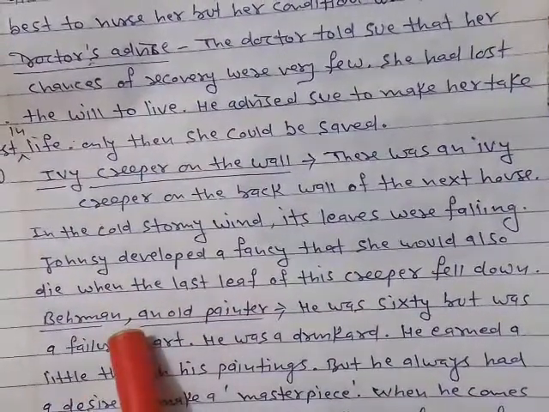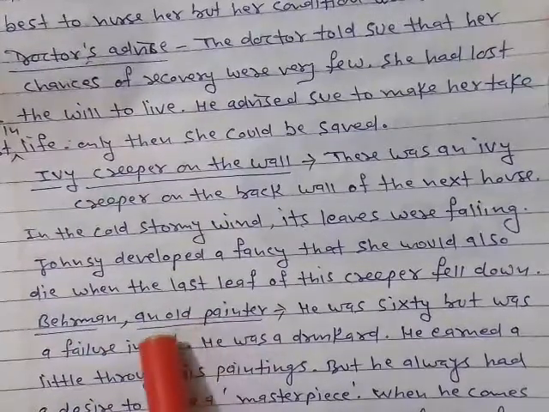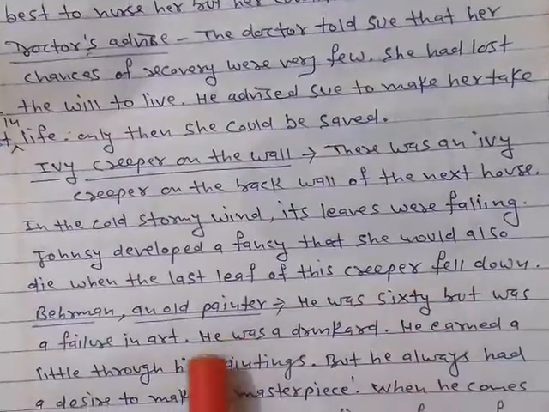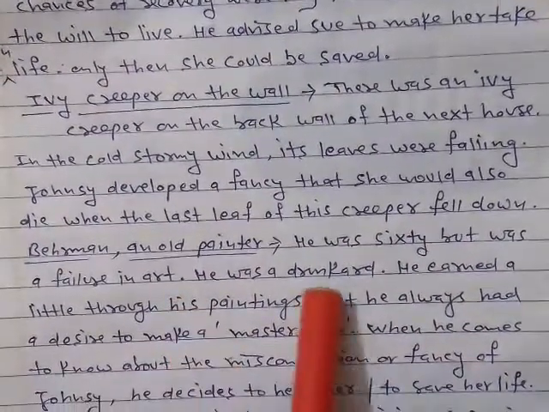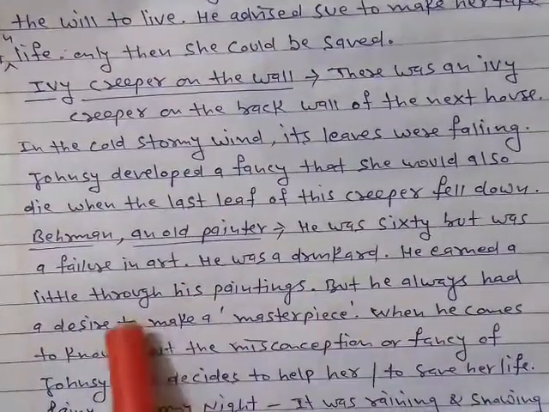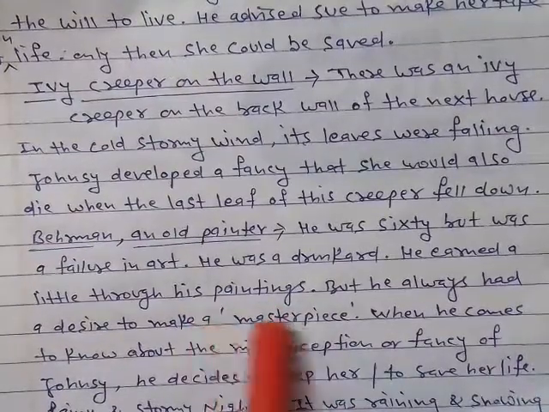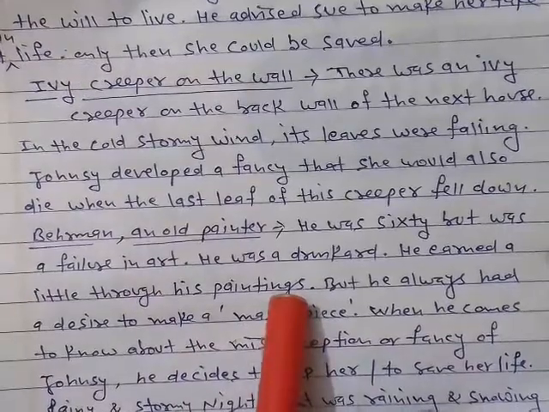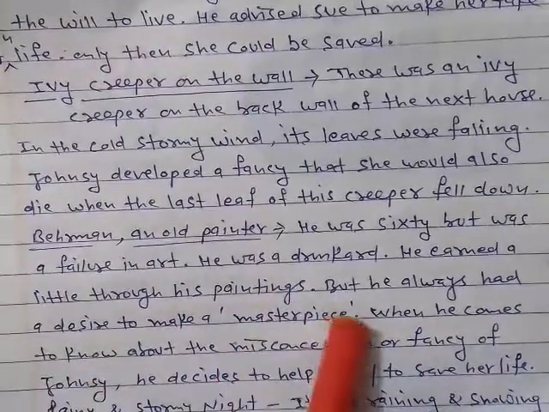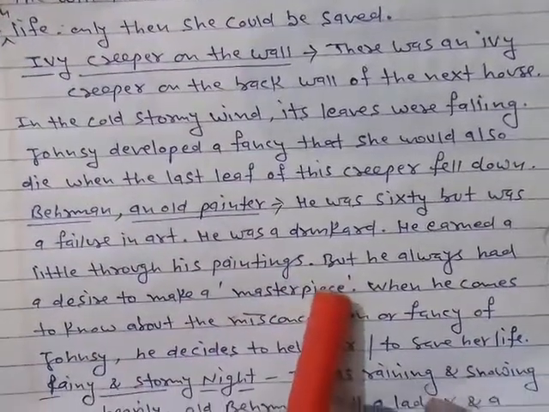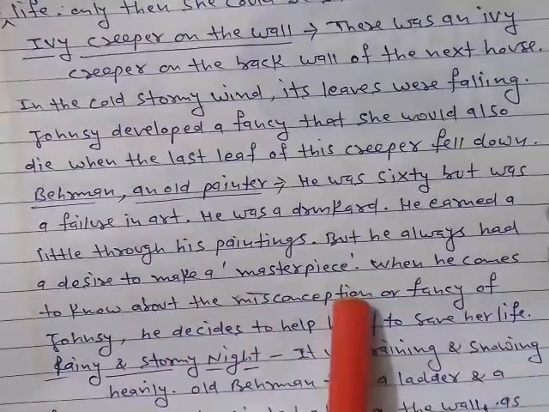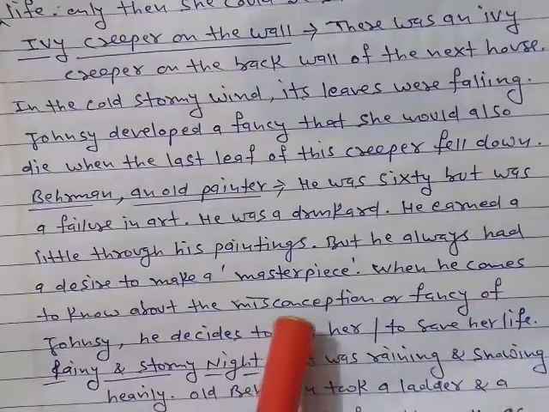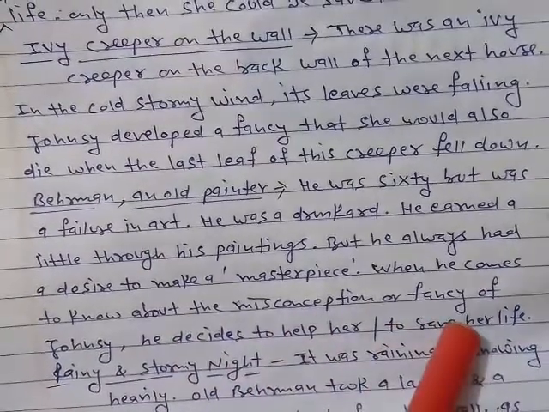Behmen was an old painter and their neighbor. He was 60 years old, but he was a failure in art and he was a drunkard. He earned a little through his paintings, but he couldn't make a financial profit, though he always had a desire to make a masterpiece. When he came to know about Johnsy's misconception, he decided to help her, to save her life.